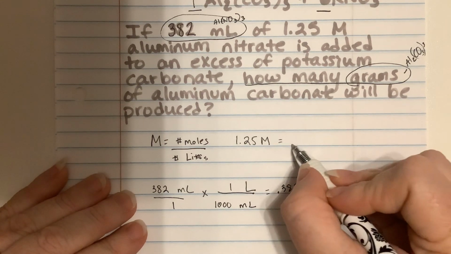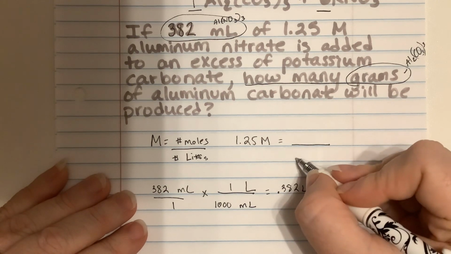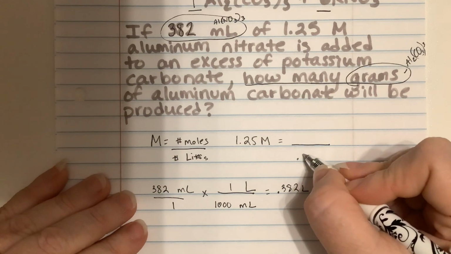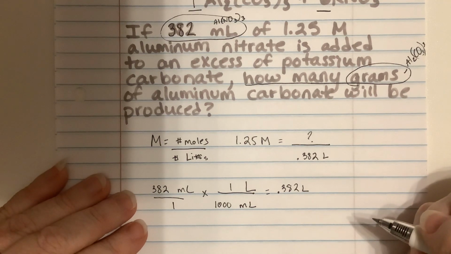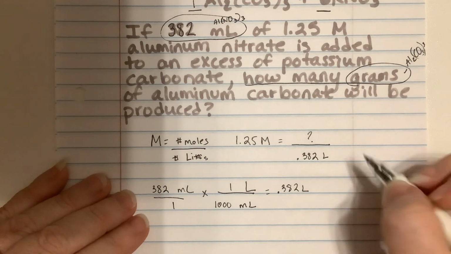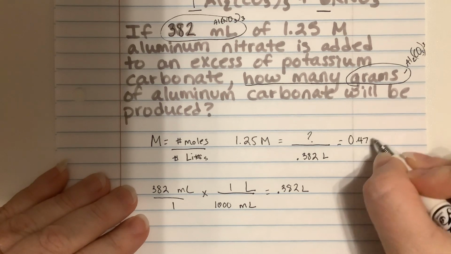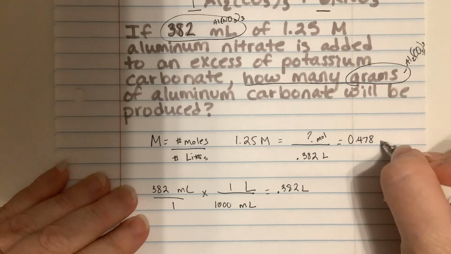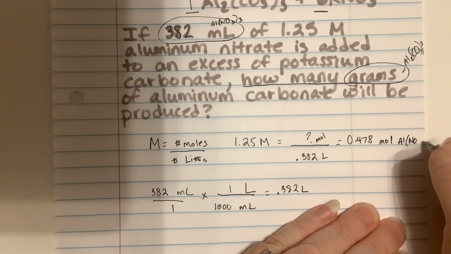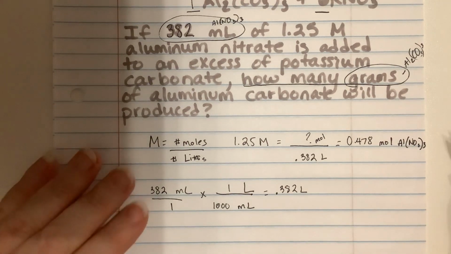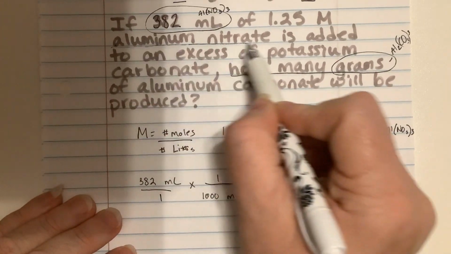Okay. Now, I have this. I want to know moles. I don't know what the moles is, but I do know that I have this, and I don't know this. All right. So we're going to multiply those numbers together, and that's going to give us 0.478. I'm going to put moles here because that's what we're looking for. Moles of Al(NO3)3, which again is aluminum nitrate. Okay, and it told us that that was aluminum nitrate.